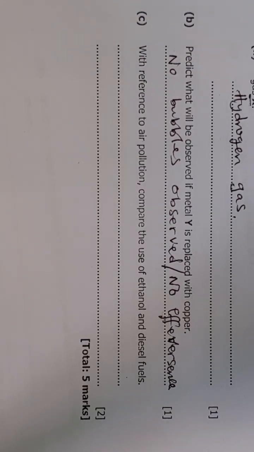With reference to air pollution, compare the use of ethanol and diesel fuels. So ethanol does not pollute the environment. Why does it not pollute the environment? It's because it produces less carbon dioxide.